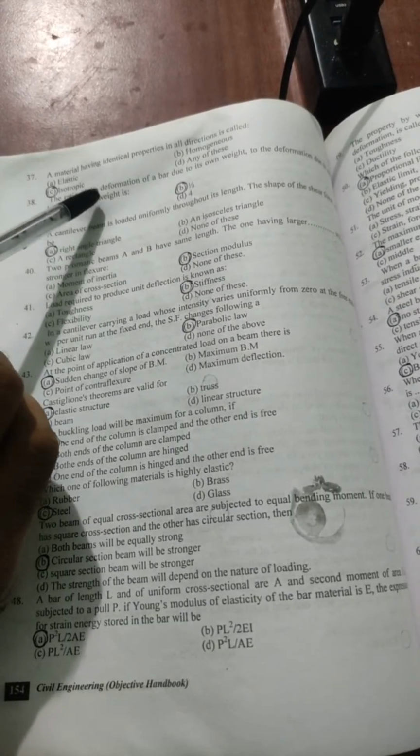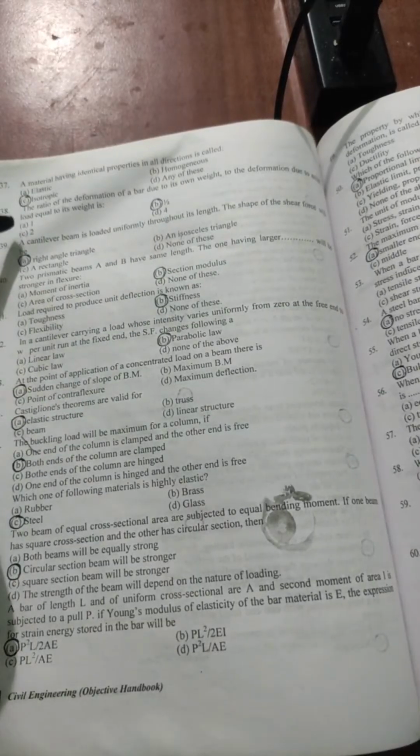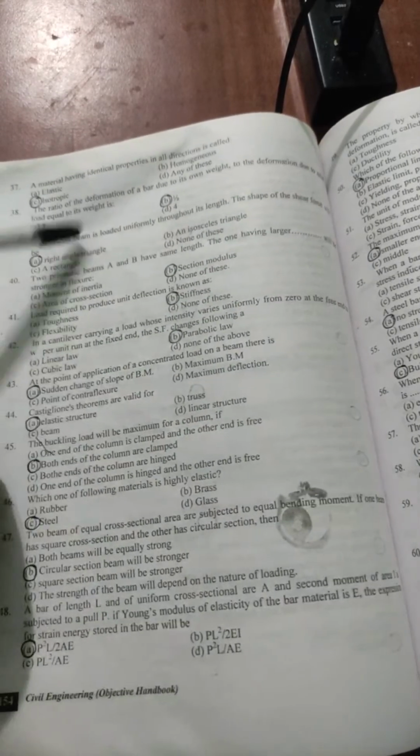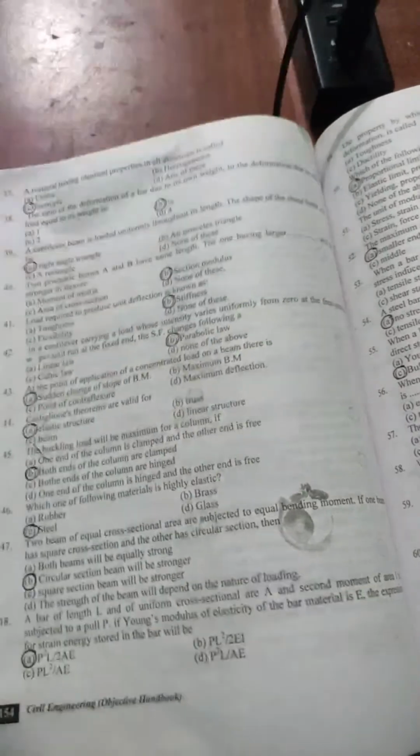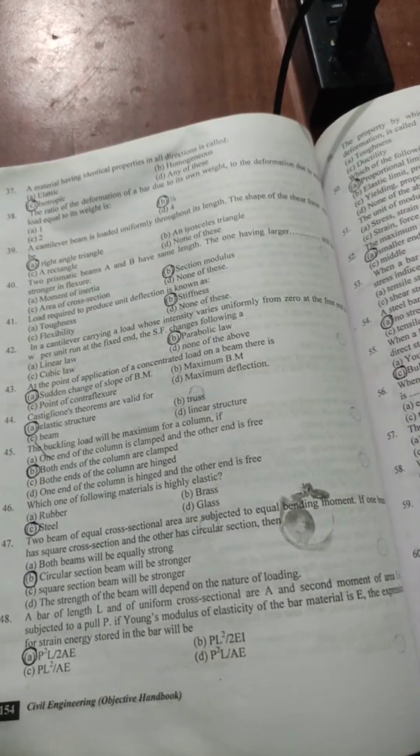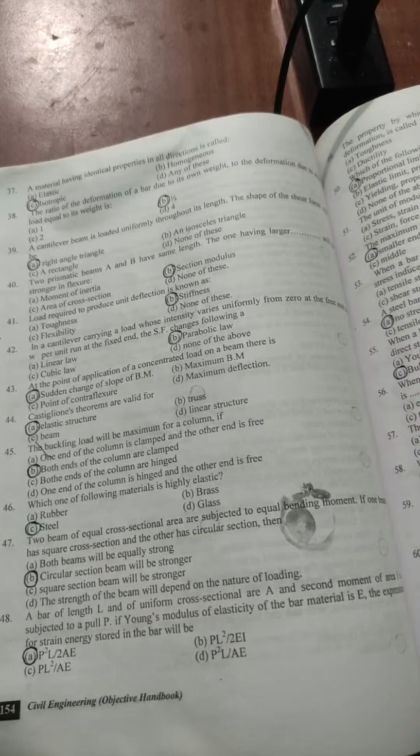The ratio of the deformation of a bar due to its own weight to the deformation due to a load equal to its weight is: half, 1, half, 2, or 4. The ratio of deformation of a bar due to own weight to the deformation due to axial load equals 1/2 हुन्छ यसको आन्सर.